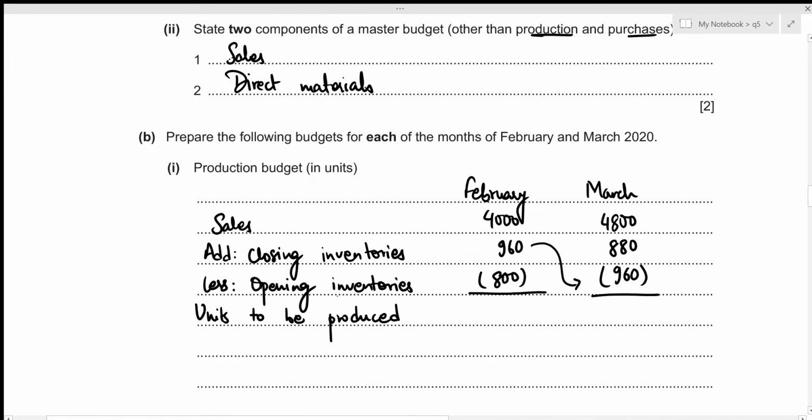Now we can easily figure out the units to be produced for the month of February as well as March. For February, that will be the sum of these three months: 4,000 plus 960 minus 800, which results in 4,160. And for the month of March, that's the sum of these three months: 4,800 plus 880 minus 960, which results in the value of 4,720.